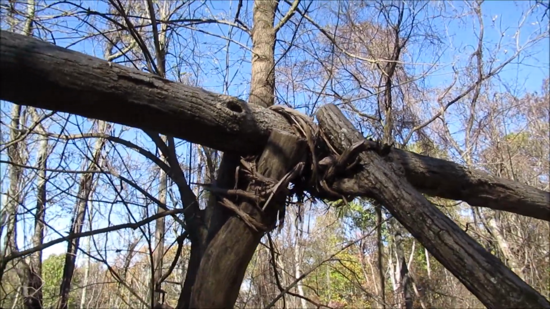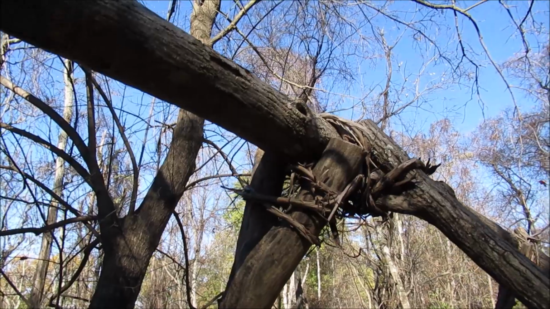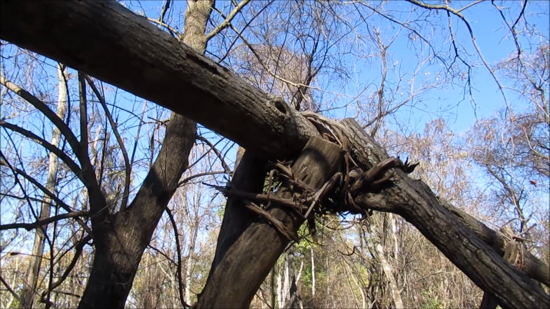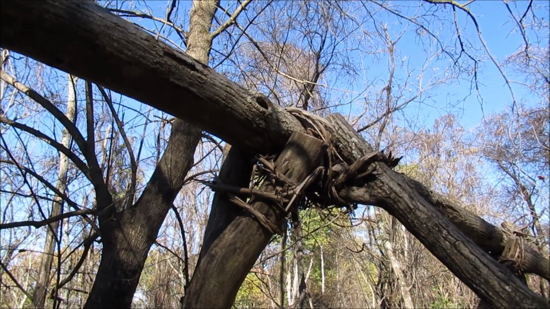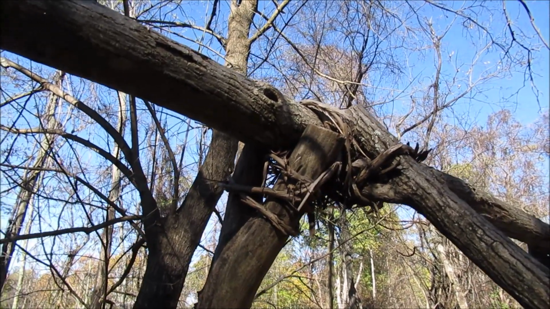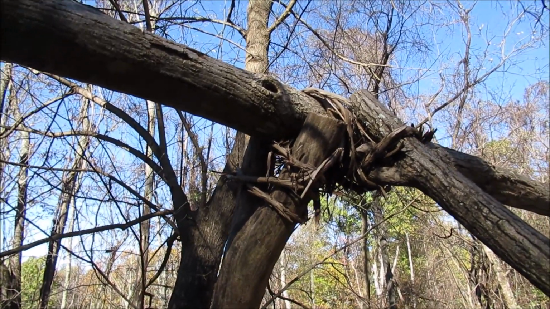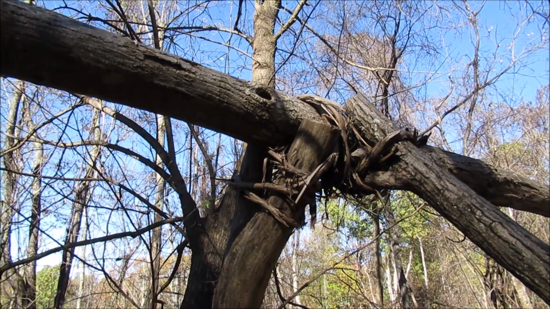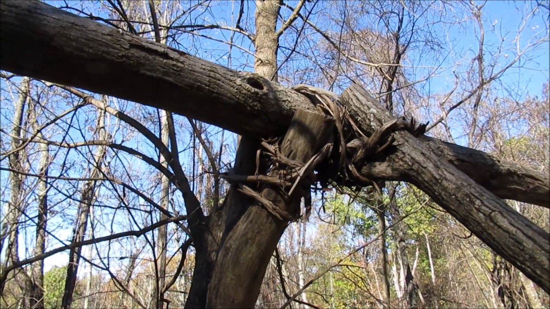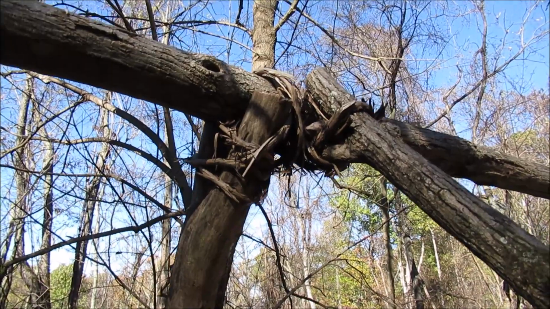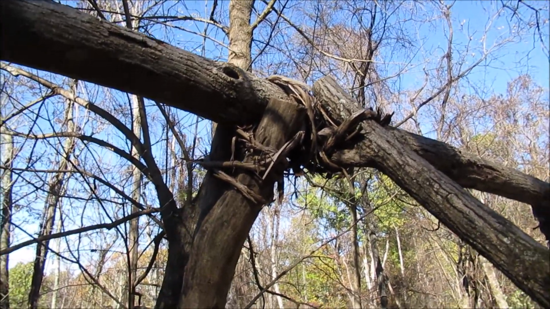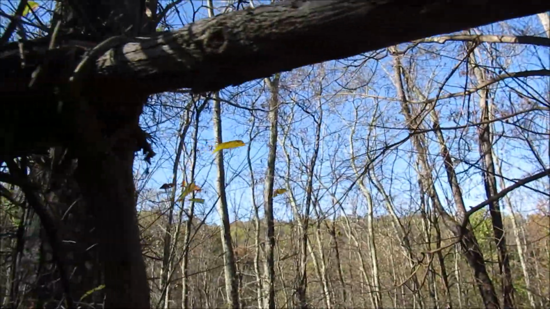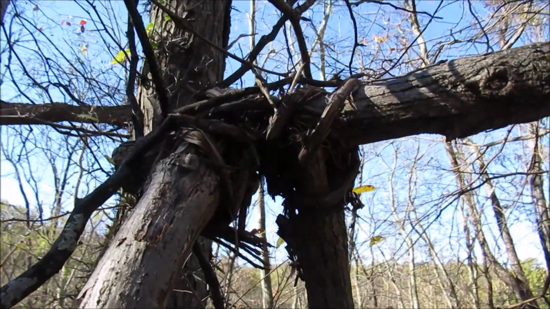So one more thing about this lean-to. Look at this. It looks like maybe they cut some green vines and lashed these tree limbs together with a green vine that then, you know, dried up and locked them all together. Here's what the end of it looks like over here.